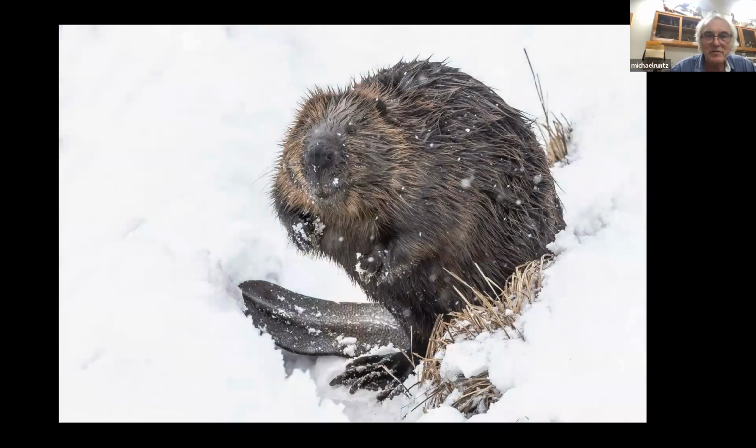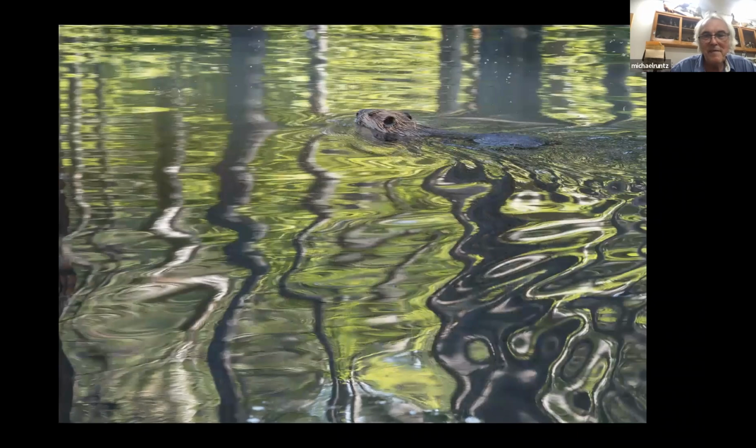There's another aspect too of beaver activity. They create a world full of abstracts. And of course, artists love all sorts of aspects of life, including abstracts.